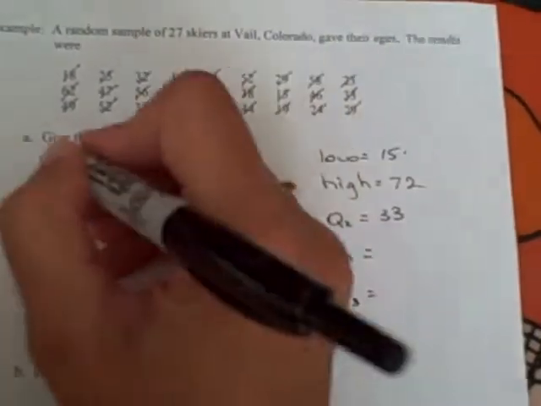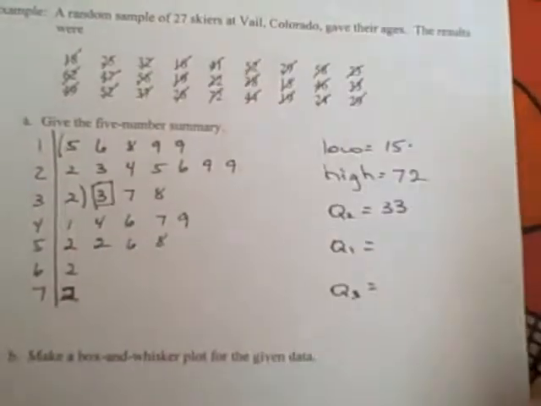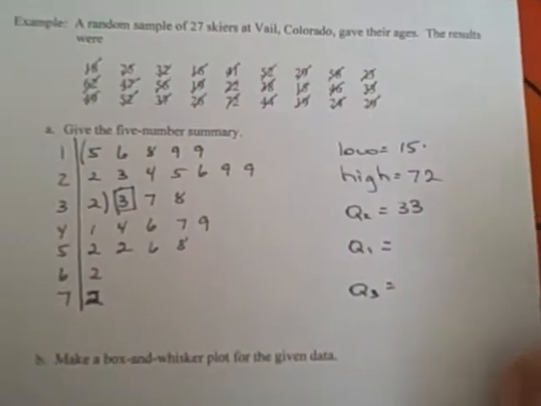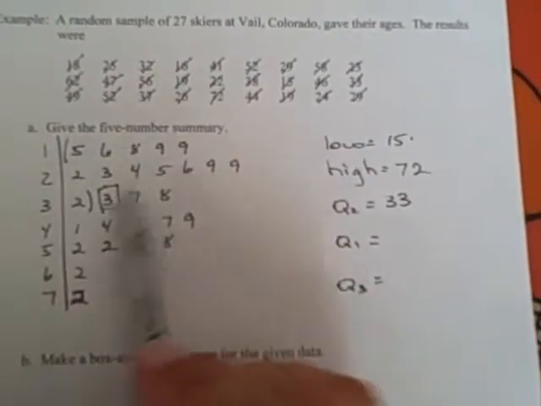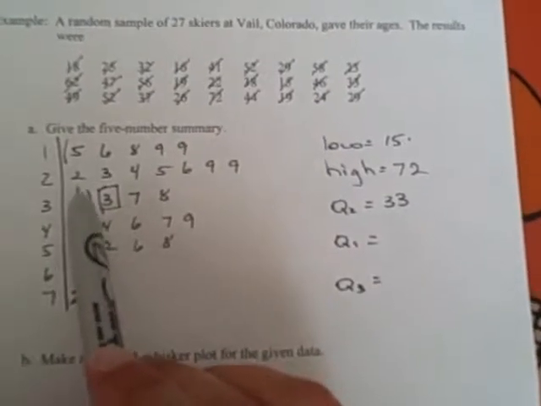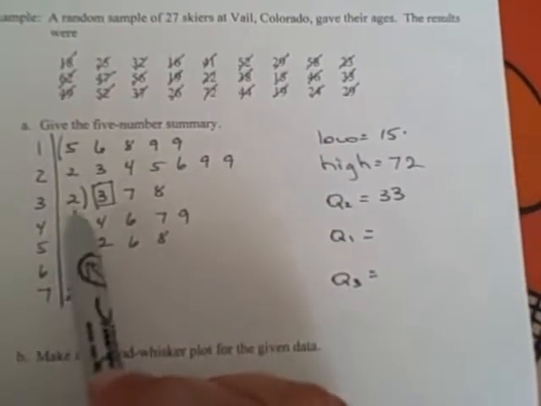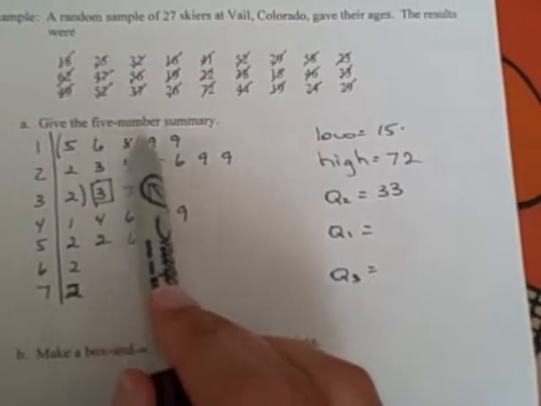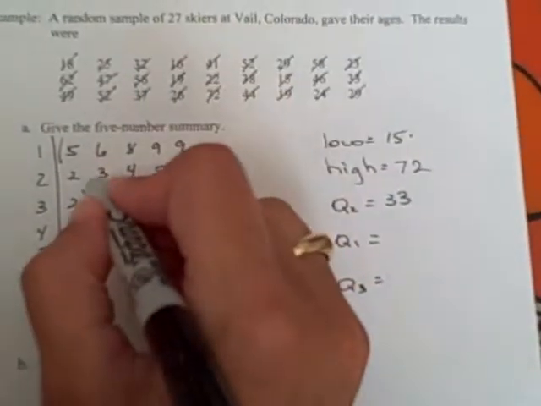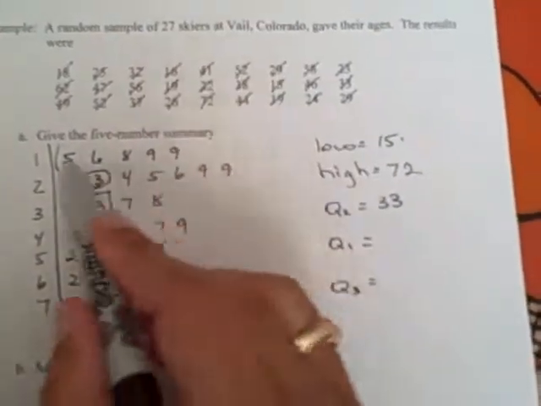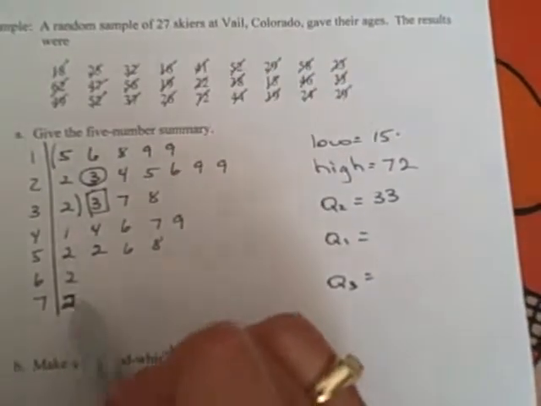Now I'm going to ignore that, and I'm just going to look at the top half of my data, okay? So I've got 13 data values. So for Q1, to be right in the middle, it's the 7th one. 1, 2, 3, 4, 5, 6, 7. Now there's 6 data values below it, 6 data values above it.